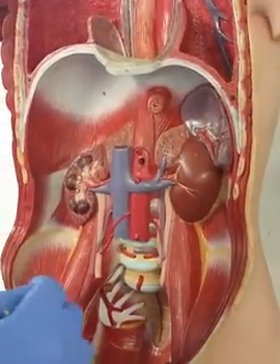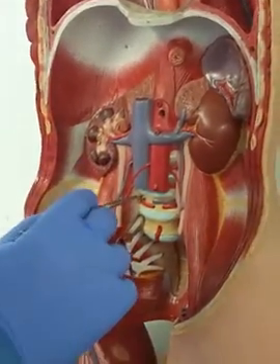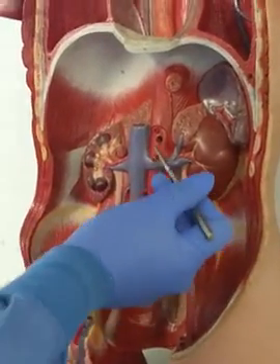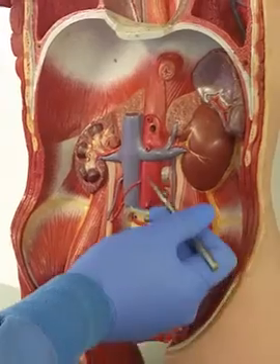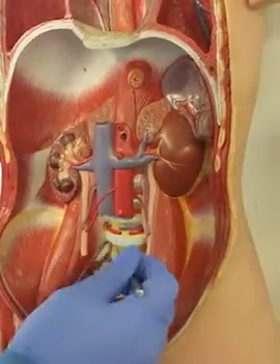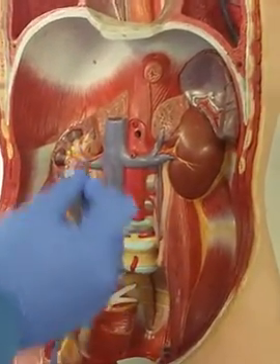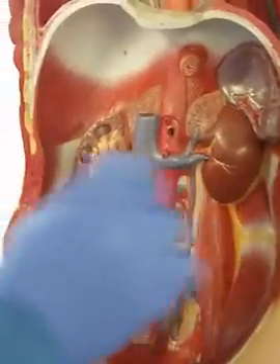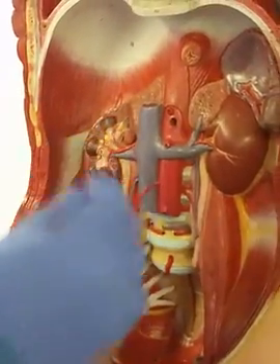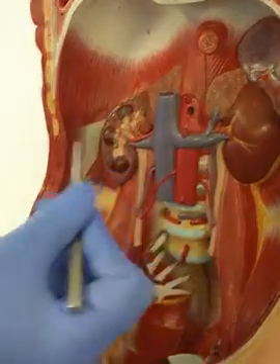We're doing the abdominal structures on the plastic model, and this one here is the descending abdominal aorta, and we'll see the branches of this. This is the inferior vena cava here. These are the kidneys. This is the suprarenal gland.